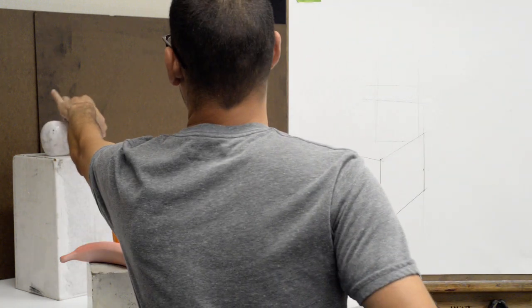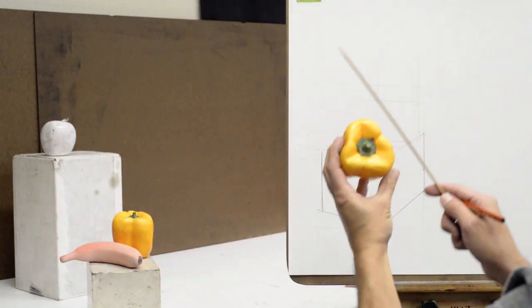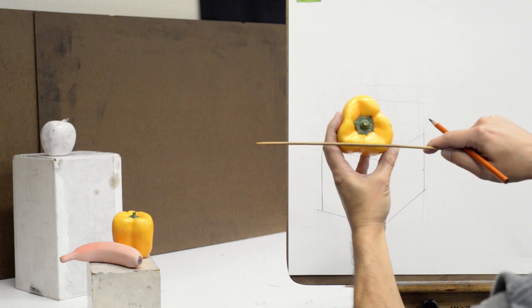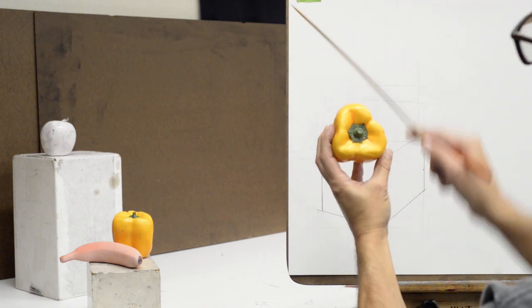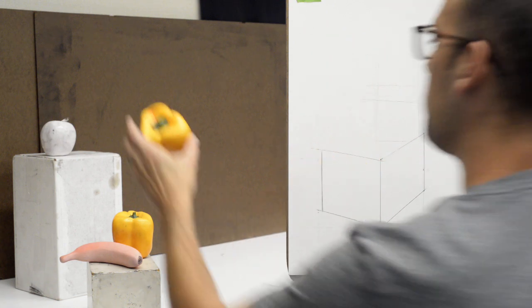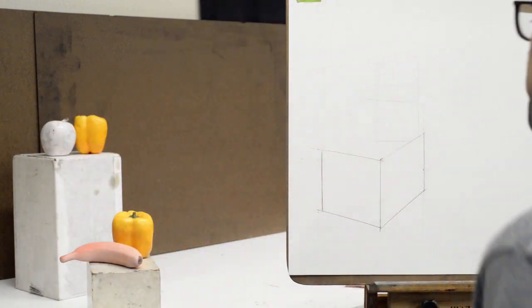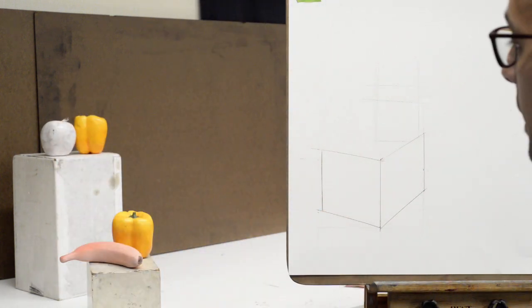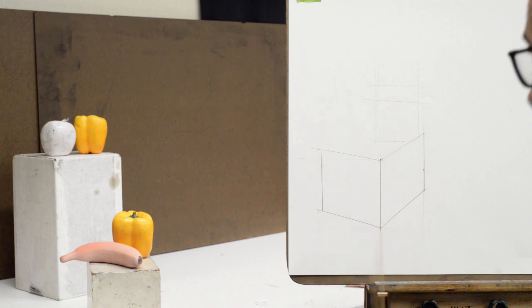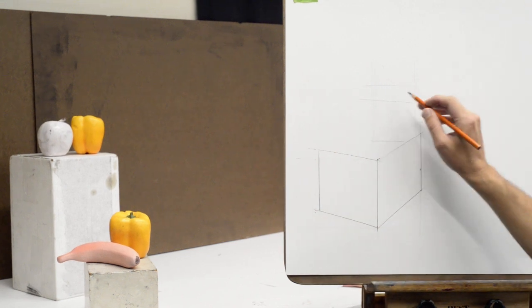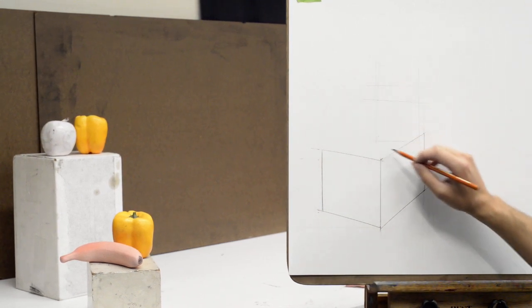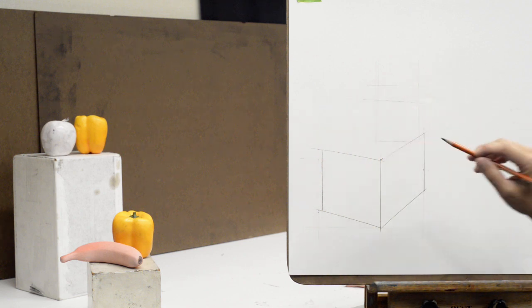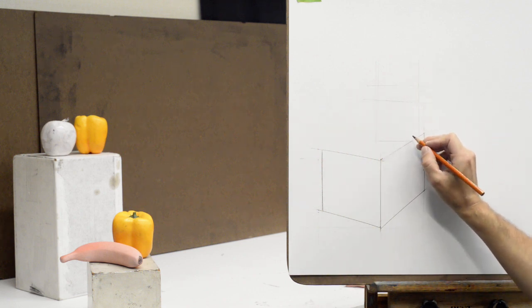And in this case, it's kind of triangular, like this, and like that. It's kind of like a leaning triangle. Some bell peppers, not all of them are like that. This one is.